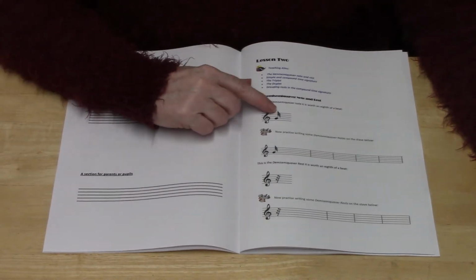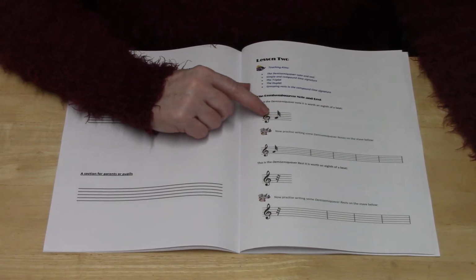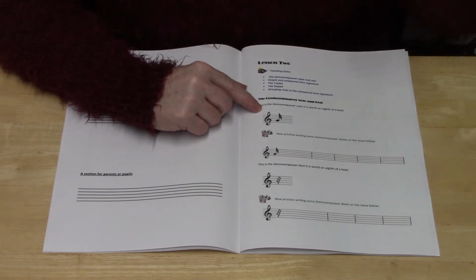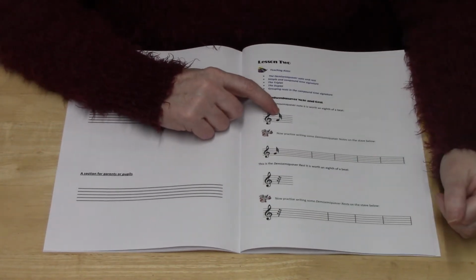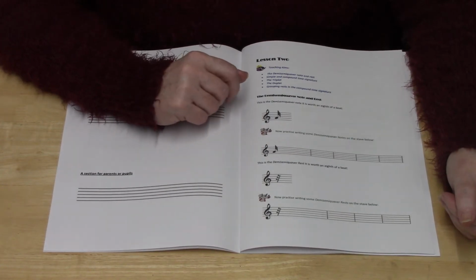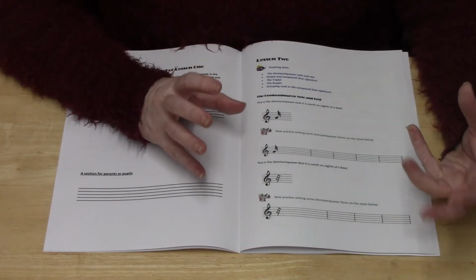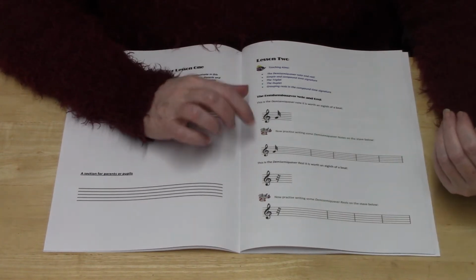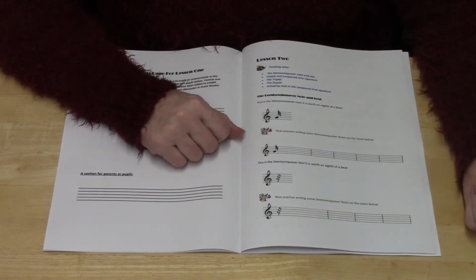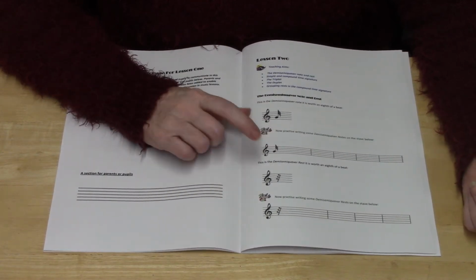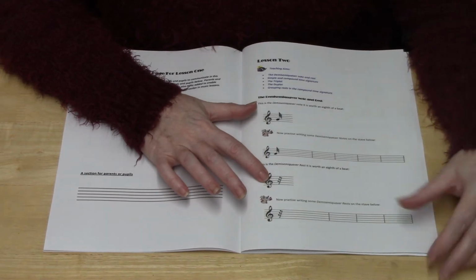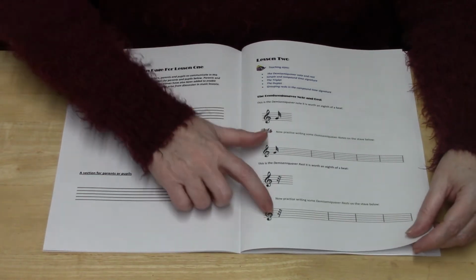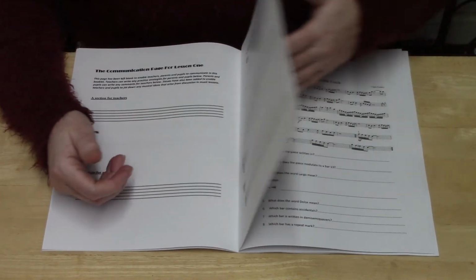So the lesson introduces you first to the demi-semiquaver note, and it's worth 1/8 of a count, and you'll notice that in this lesson you'll see that this note has actually got 3 little lines on. Remember, the semiquaver has got 2 lines on and the quaver has got 1 line on. So your first task is actually to practice writing some of the demi-semiquavers. Then it introduces you to the demi-semiquaver rest, which again has got 3 lines on, and you practice writing some of those.